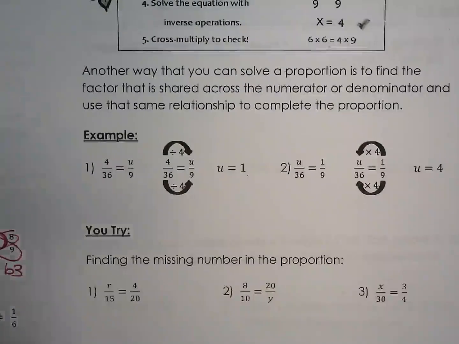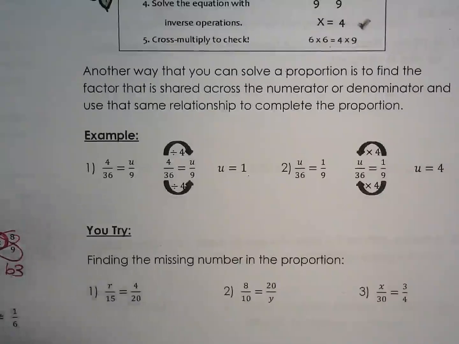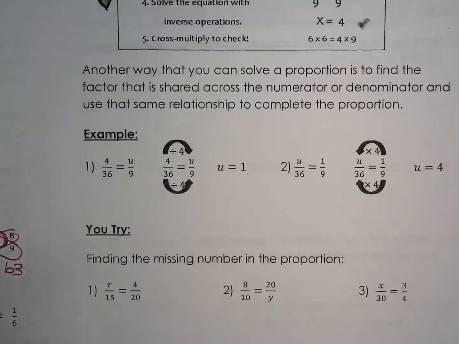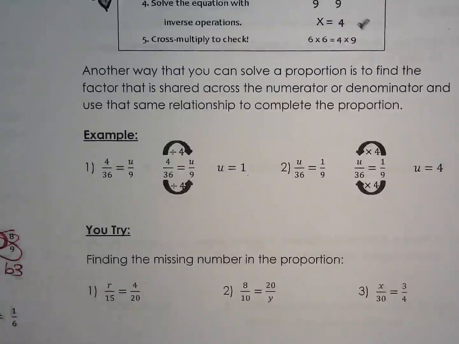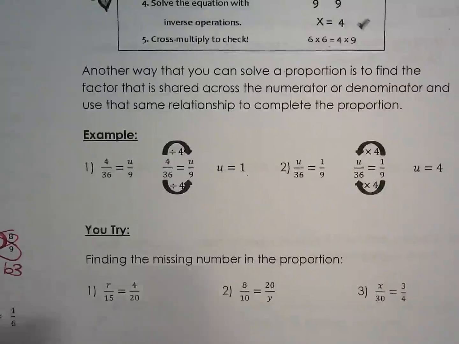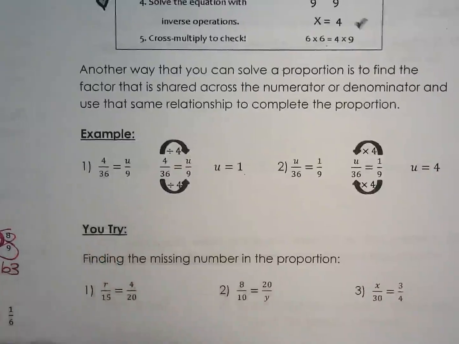All right, guys, this is Miss Katz again, and today we are going to talk about how we can solve for an unknown or a missing piece of a proportion, okay? We're going to use all that same knowledge that we used to determine if a proportion was truly a proportion to find the missing piece. So we're going to start by taking a look at this first example. This is on page 13B in your MSG.